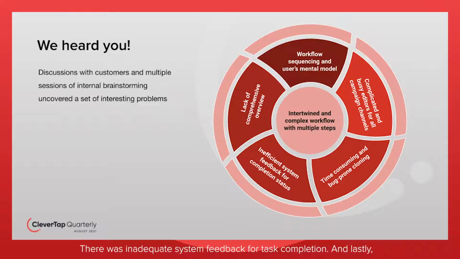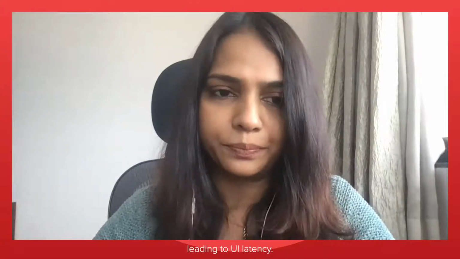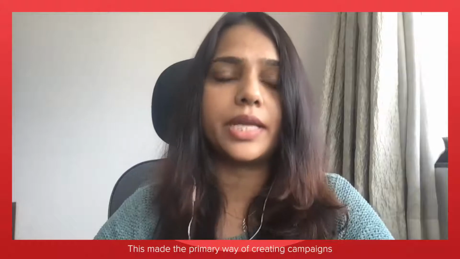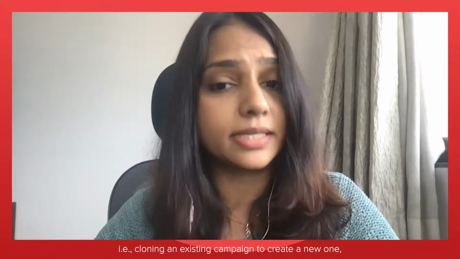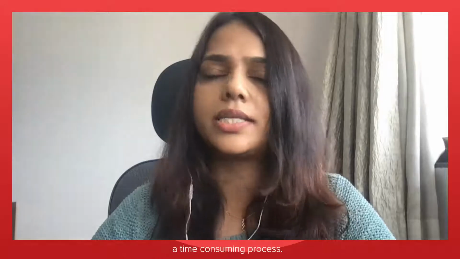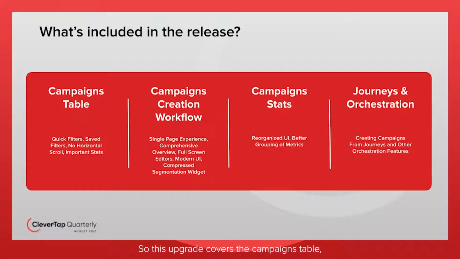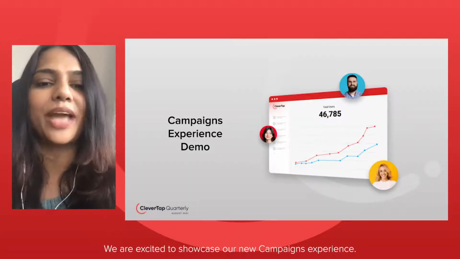There was inadequate system feedback for task completion, and lastly, each page load ended up in a URL refresh, leading to UI latency. This made the primary way of creating campaigns, that is, cloning an existing campaign to create a new one, a time-consuming process. So this upgrade covers the campaigns table, the creation process for all channels, and campaign stats. It also impacts the other orchestration features like journeys, lifecycle optimizer, and bulletins as you create campaigns from within those workflows. We're excited to showcase our new campaigns experience.